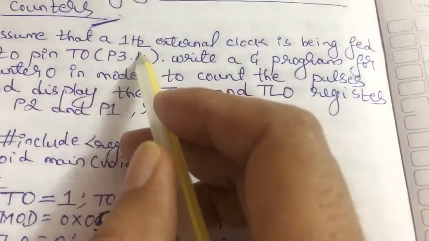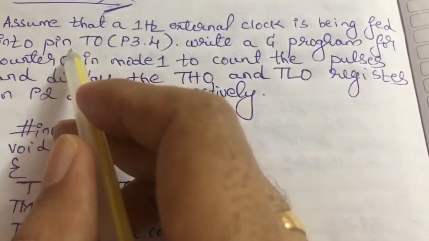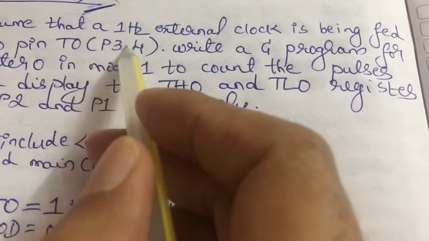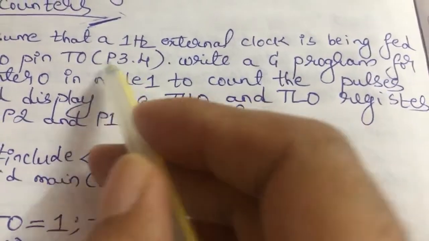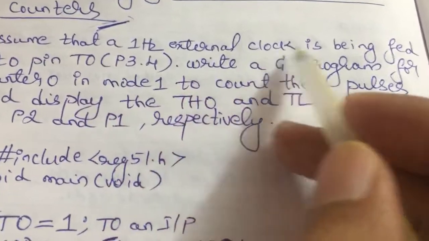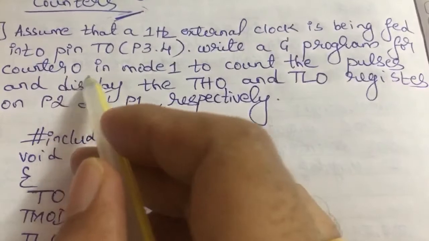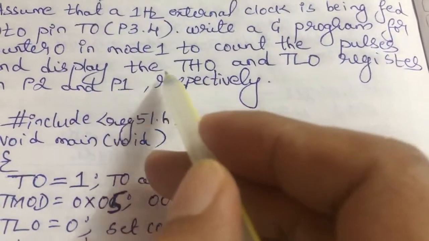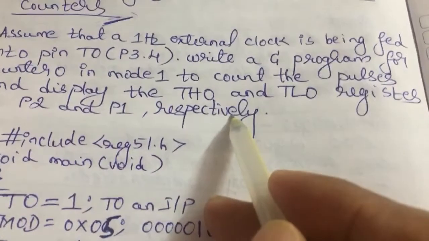Assume that a 1 Hz external clock is being fed into pin T0, that is P3.4. You can go through this information in the last slides or last video lectures. Write a C program for counter 0 in mode 1 to count the pulses and display the value of the TH0 and TL0 registers on P2 and P1 respectively.